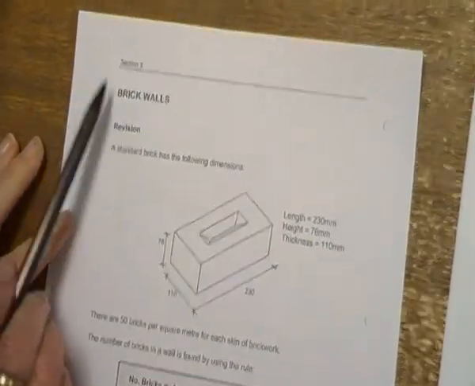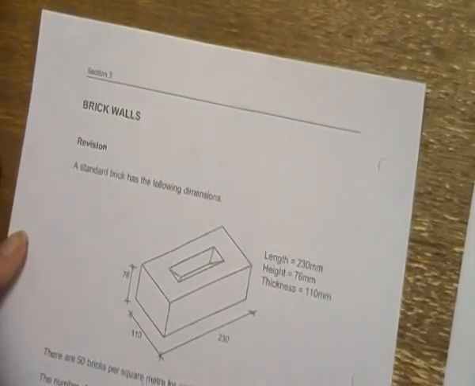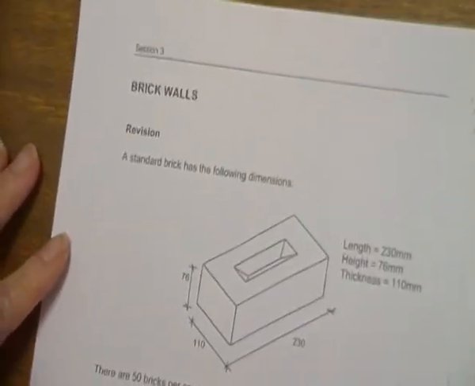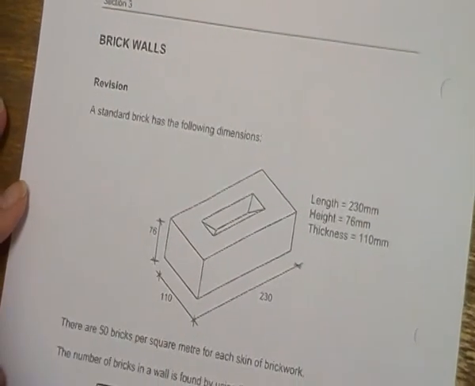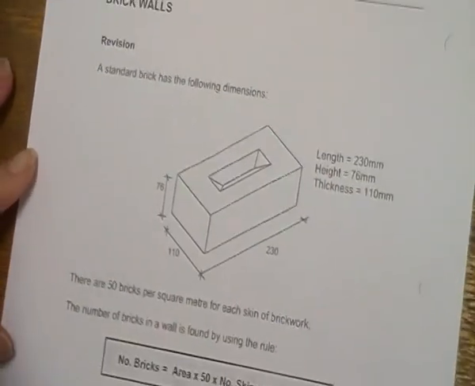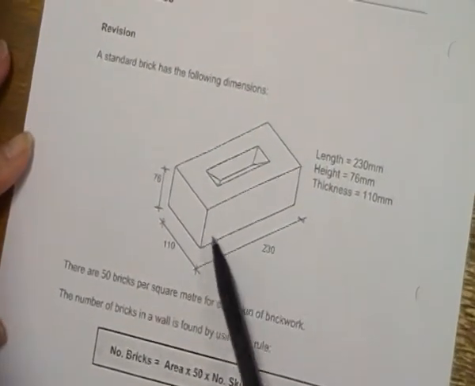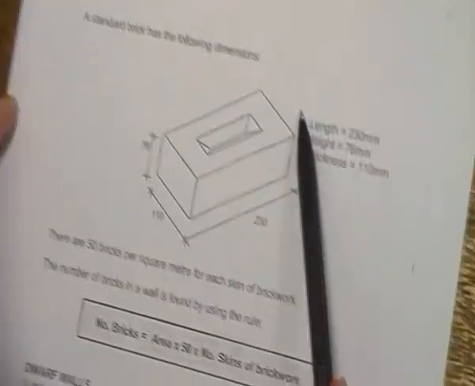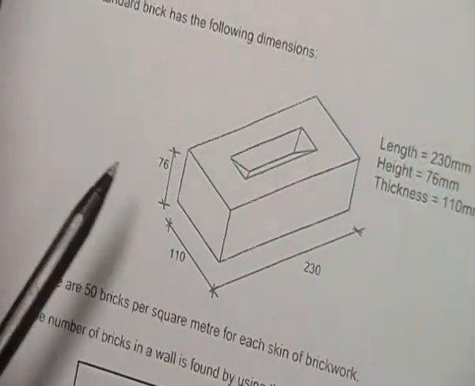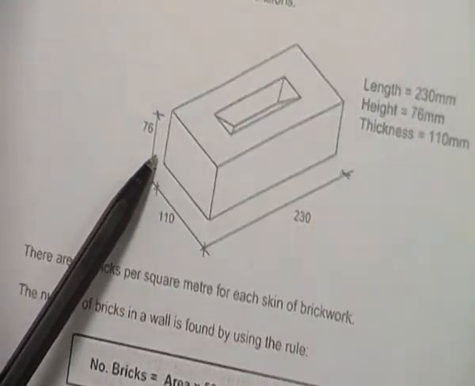Today's subject is brick walls. Okay, so we're on, in my book it's 120, but it may be a different page in your book. Okay, so we're looking at the size of a brick. This is a common brick, so the measurements are really important for our calculations.